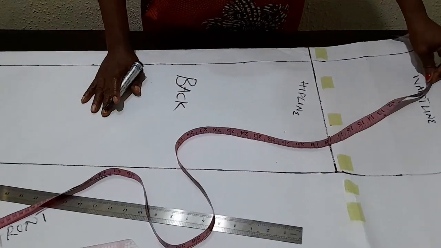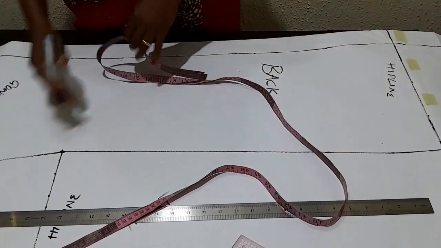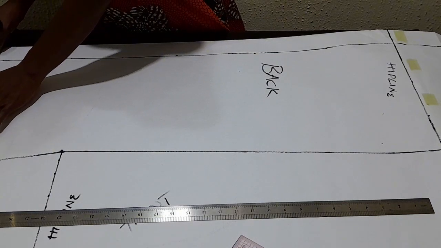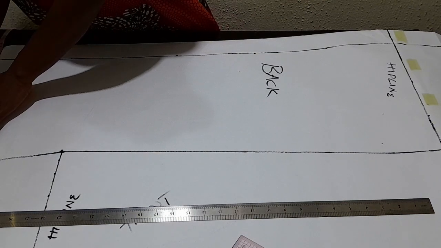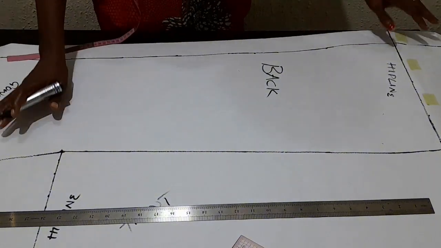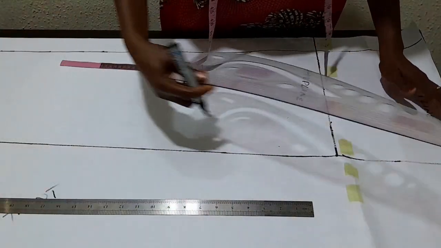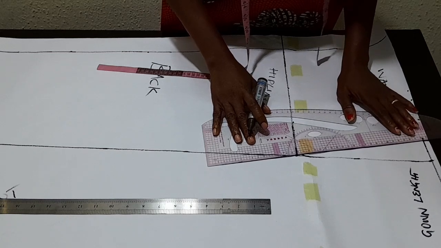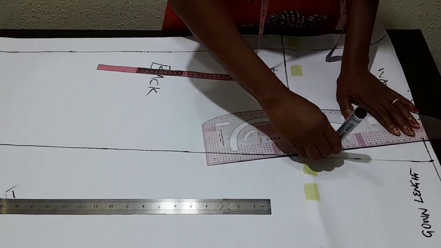So the down part, don't forget that we brought down the hip divided by 4, which gave us 10. That is what we are measuring at the down part of our gown. Okay, so we are going to quickly connect. Okay, so this is the waistline. I'm connecting the waistline to the hip line. Okay, just follow me.